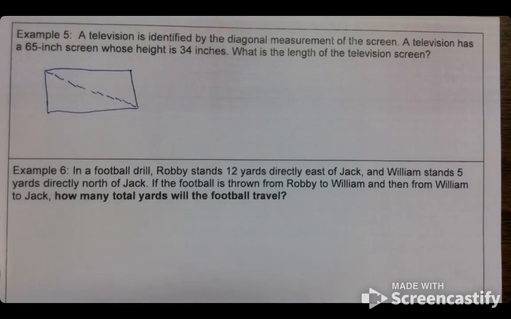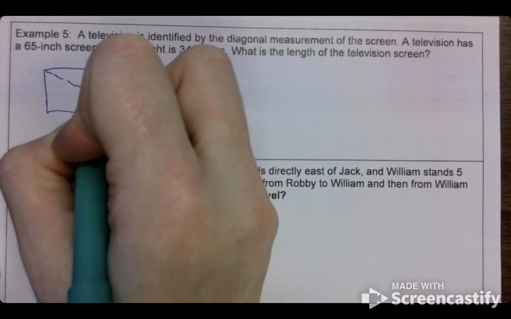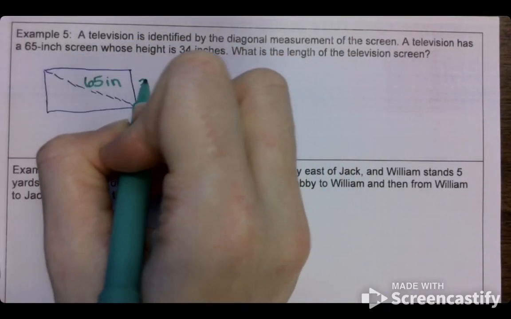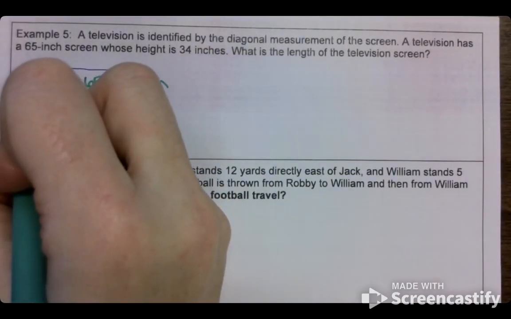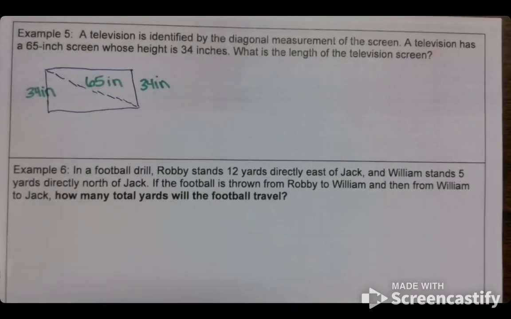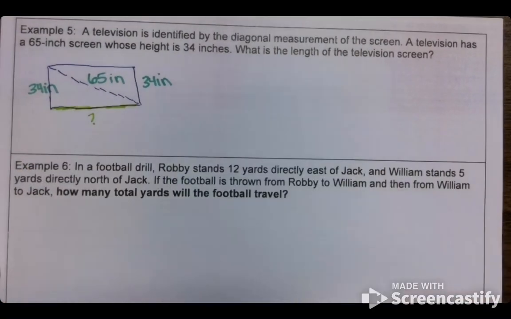So a television is identified by the diagonal measurement of the screen. We have a 65-inch screen. That's the diagonal. And they're saying the height is 34, and we know rectangles have the same on both sides, right? So we are trying to find the length. So is that our right angle? Is that our leg, or is that our hypotenuse? Good, that is our leg.